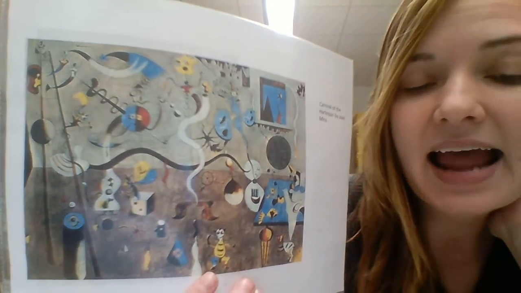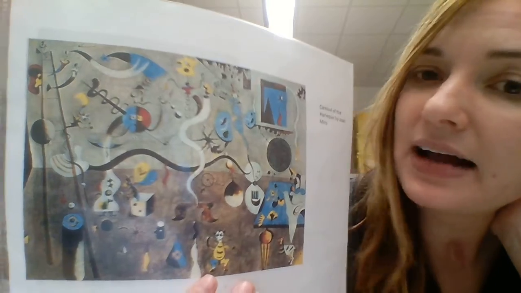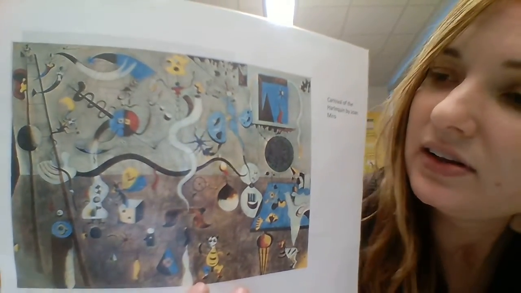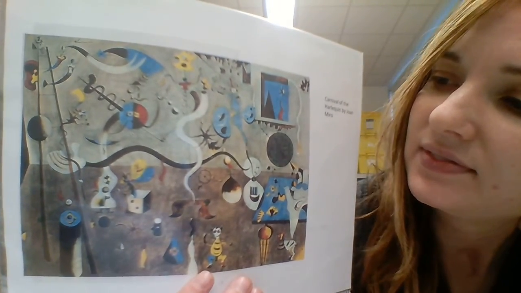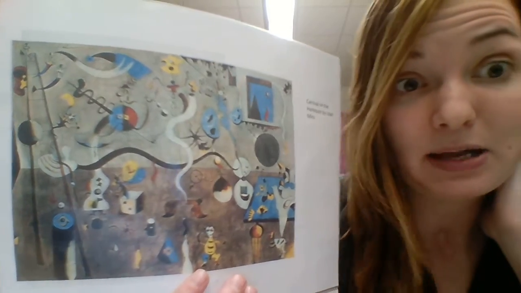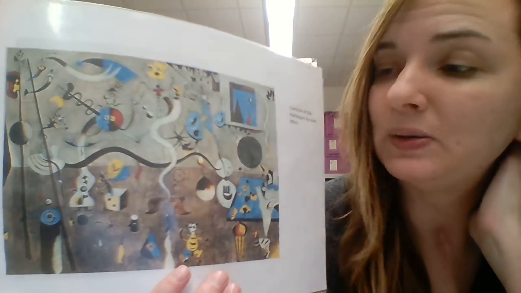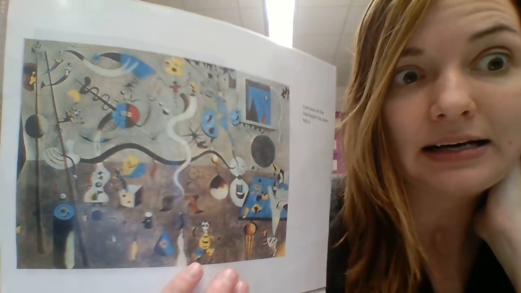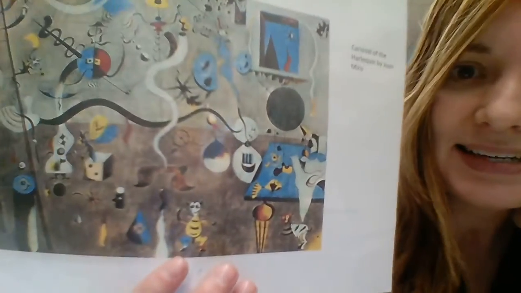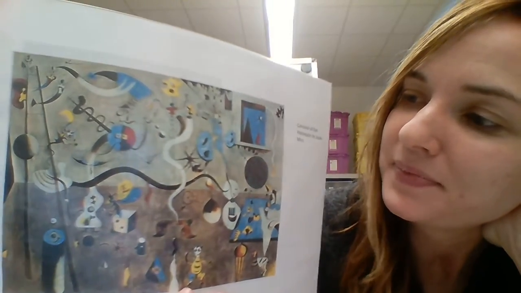Great. Now, go ahead and underneath that, write down how does it make you feel to look at this picture? Does it make you happy? Does it make you anxious? I once had a student look at this picture and they said, it makes me feel like I need to clean up my room. Look how messy it is. I thought that was really funny. All right.